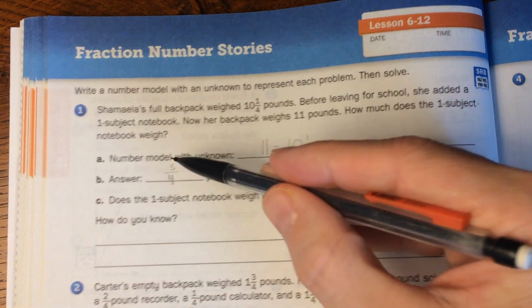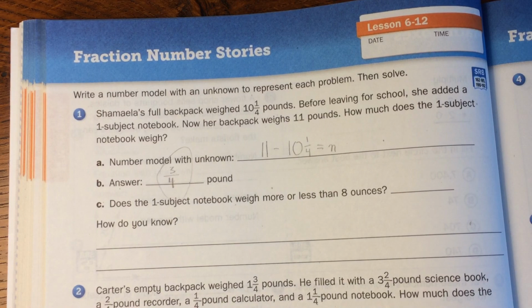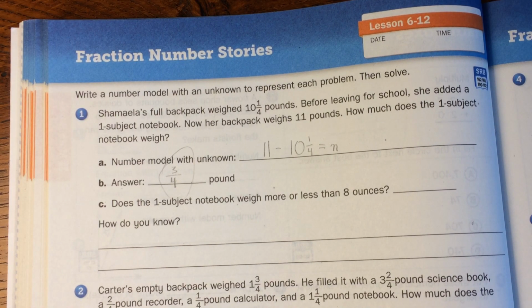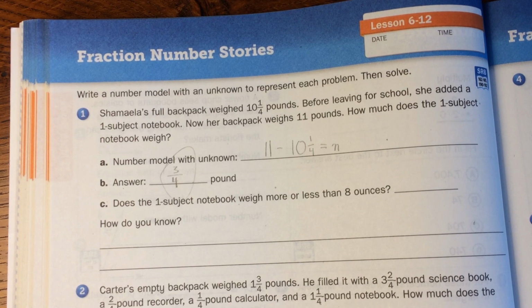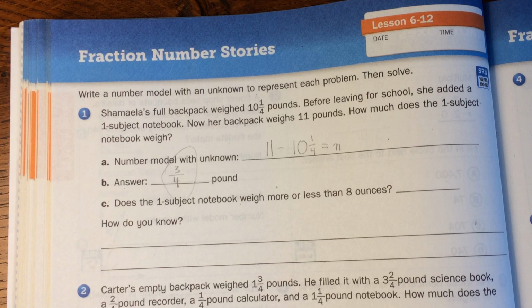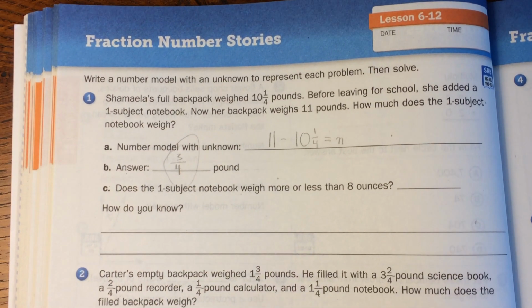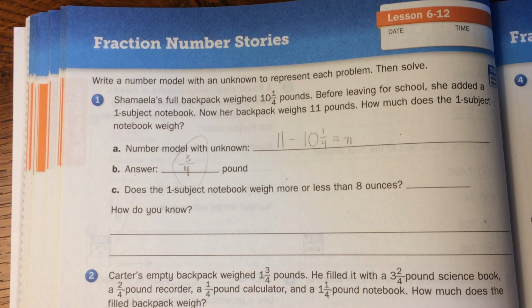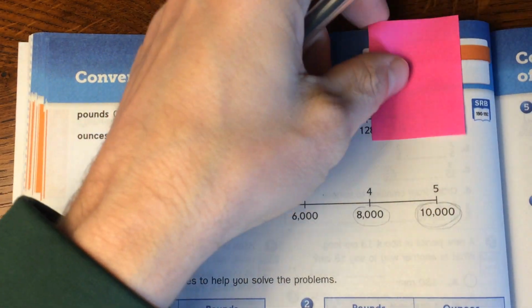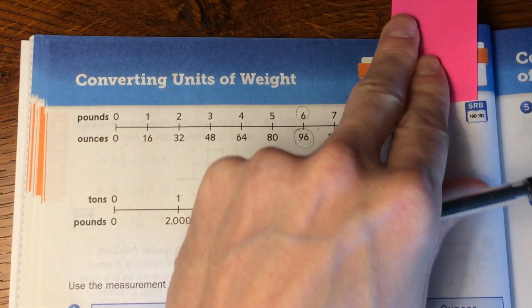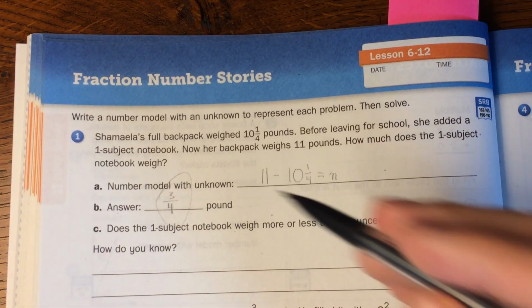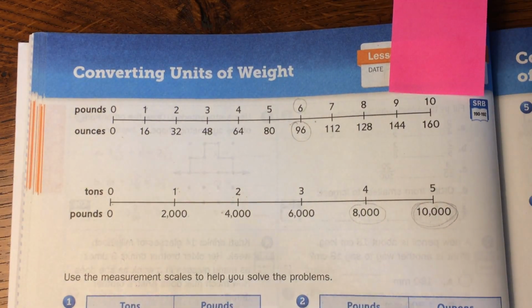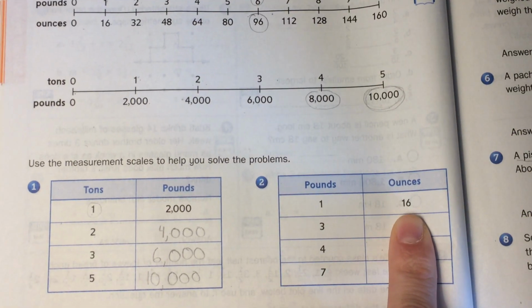But in the meantime, that's how we found our 3/4 through that work that we just did on a separate piece of paper. They do throw a twist at you. C says, does the one subject notebook weigh more or less than 8 ounces? And I'm going to tell you, this is a callback to lesson 6.6, where we converted units of weight. So we know that 1 whole pound is equivalent to 16 ounces.